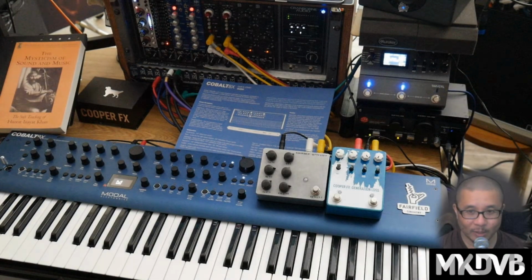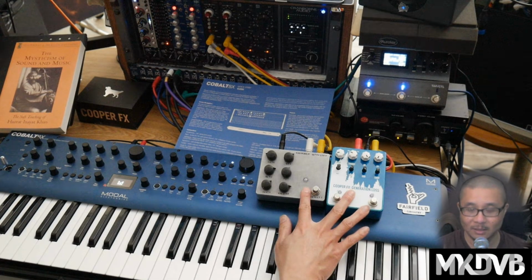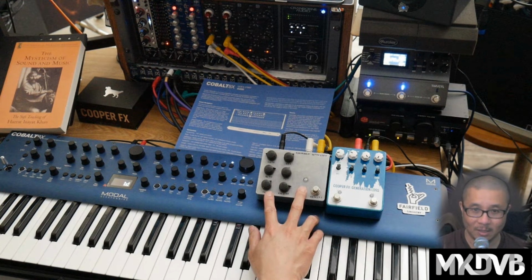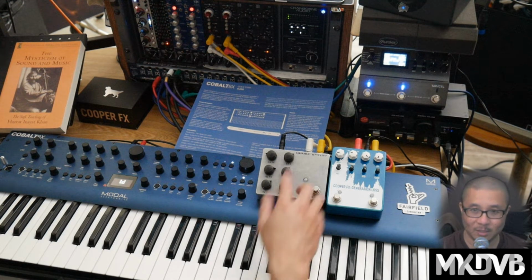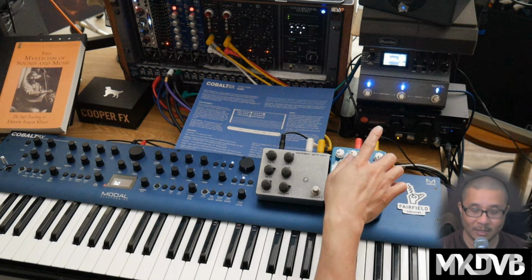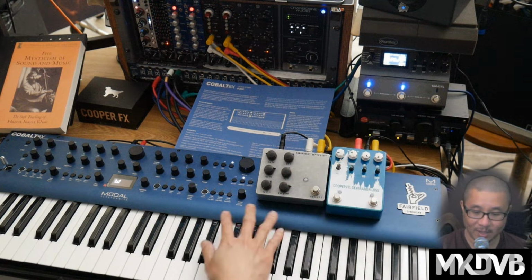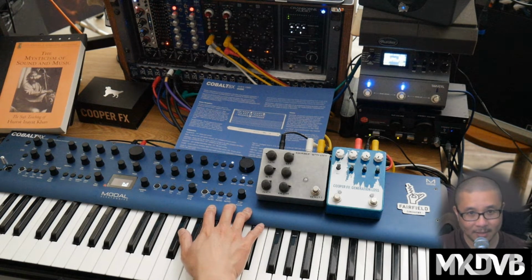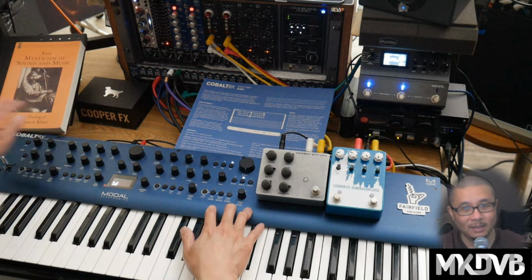So today what we're going to be doing is exploring these two pedals here, the Cooper FX Generation Loss and the Fairfield Shallow Water. I've also added the Boss RV500 reverb pedal over there. All of it's going to be processing sounds coming from the Modal Cobalt8x. And I've also got this handy little book here just to fill out the scene. So let's get started.